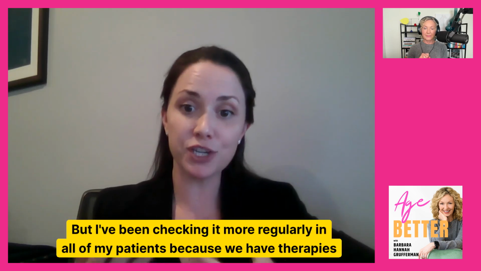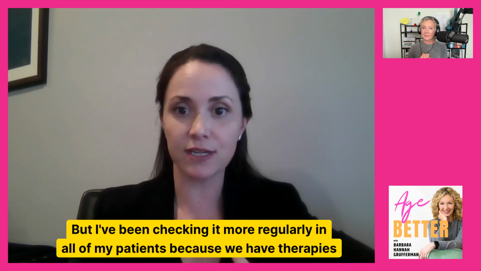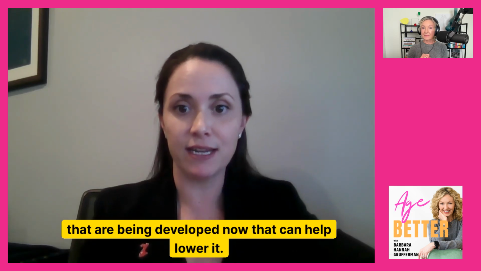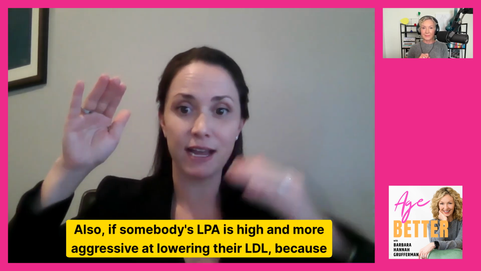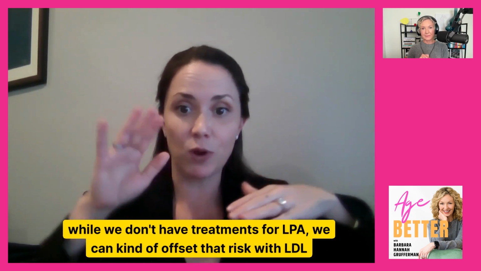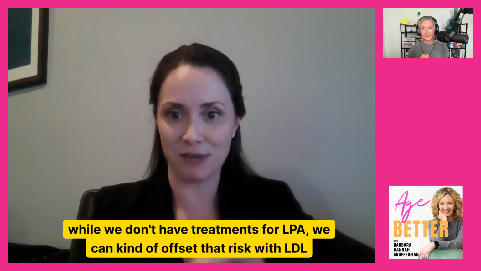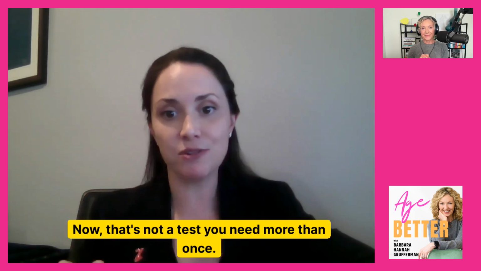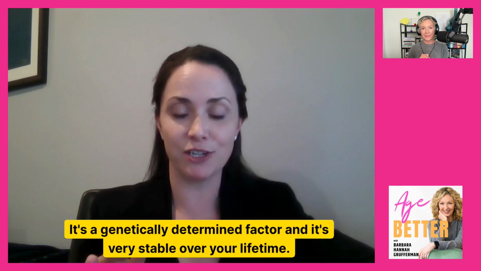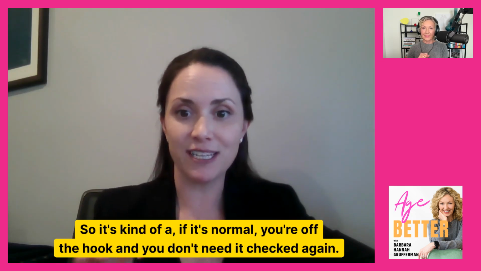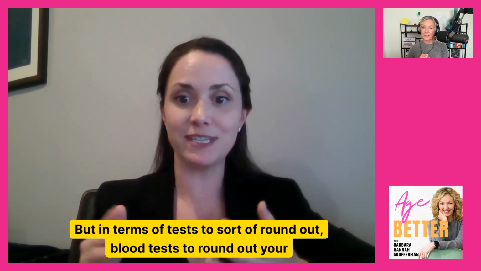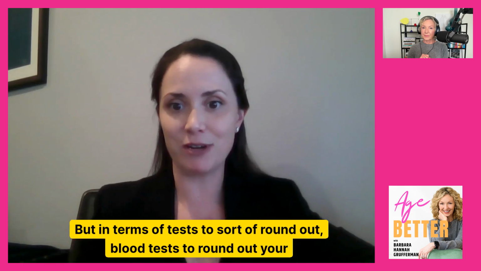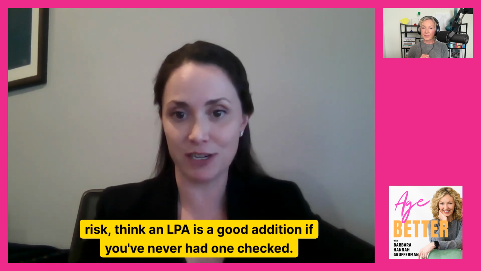But I've been checking it more regularly in all of my patients because we have therapies that are being developed now that can help lower it, and I think it'll be important to know whose LPAs are high and they may be eligible for the therapy. Also, if somebody's LPA is high, we can be more aggressive at lowering their LDL, because while we don't have treatments for LPA, we can kind of offset that risk with LDL lowering. Now, that's not a test you need more than once. It's a genetically determined factor and it's very stable over your lifetime. So if it's normal, you're off the hook and you don't need it checked again. But in terms of blood tests to round out your risk, I think an LPA is a good addition if you've never had one checked.